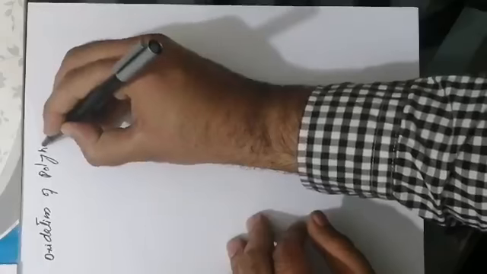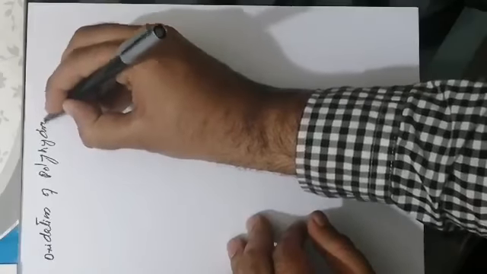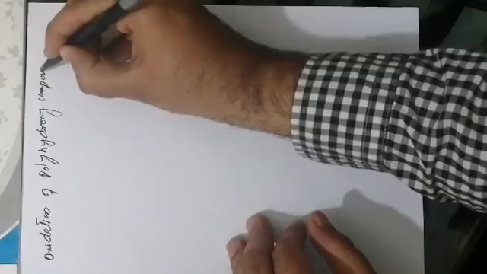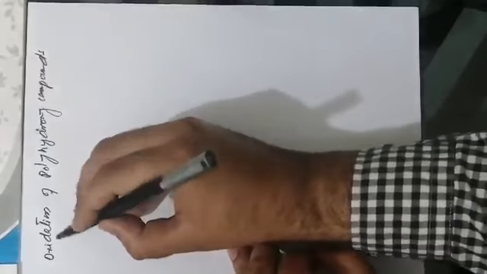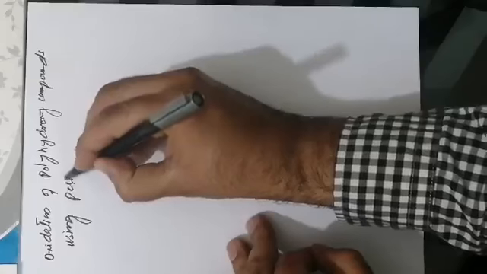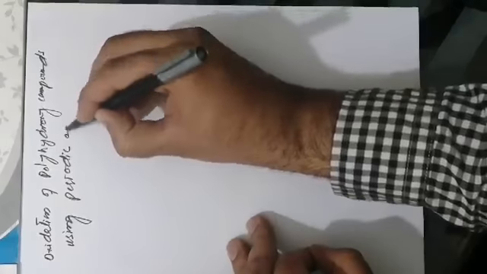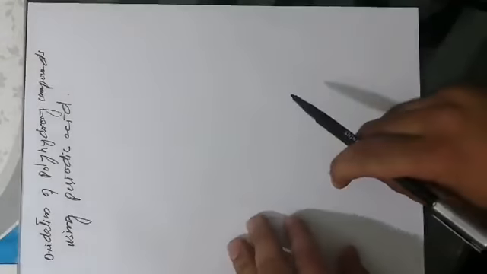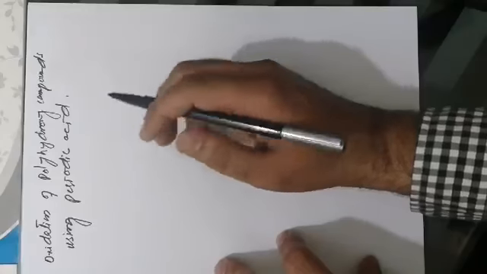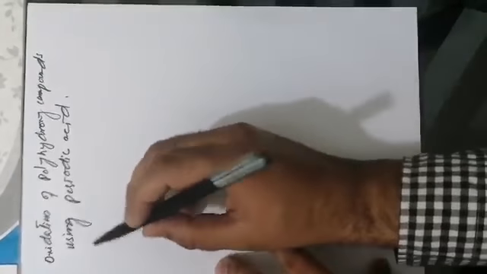Today we shall talk about the oxidation of polyhydroxy compounds using periodic acid. Polyhydroxy compounds. What are the polyhydroxy compounds? Those compounds which contain more than one hydroxy group.